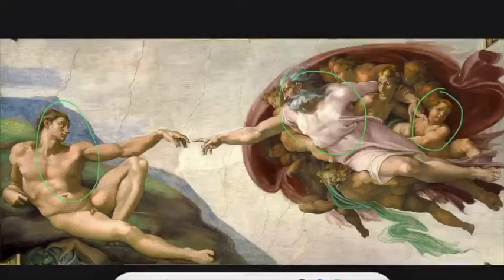It creates a power dynamic that this moment is happening between God and Adam, and they will make this moment happen, and there's nothing that the people in the background can do to stop it.